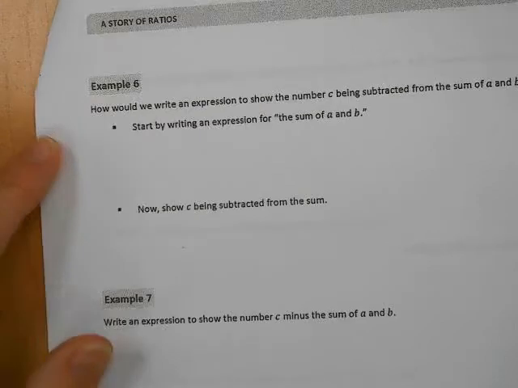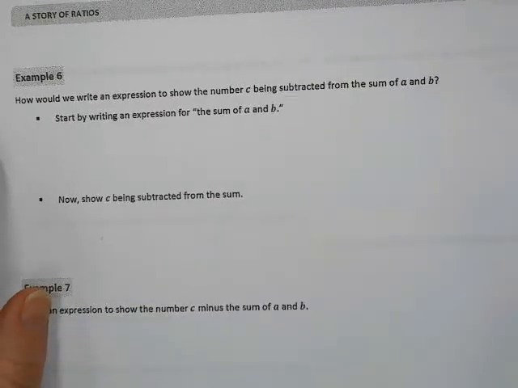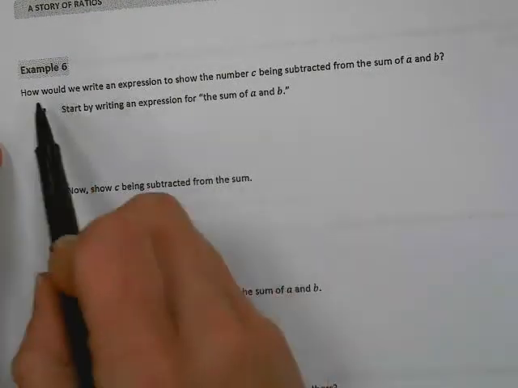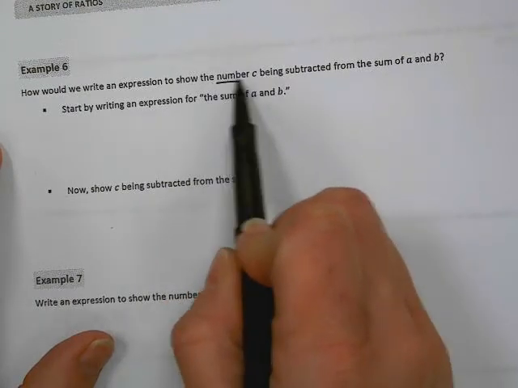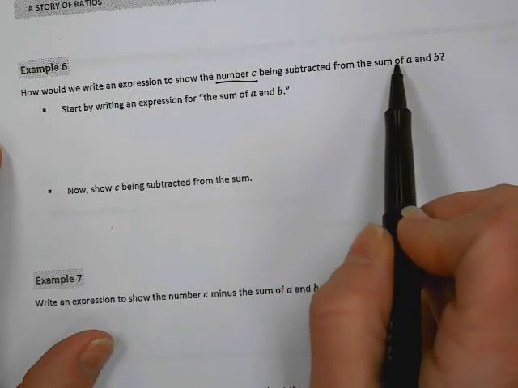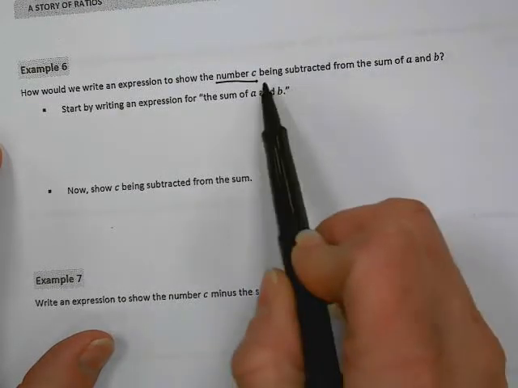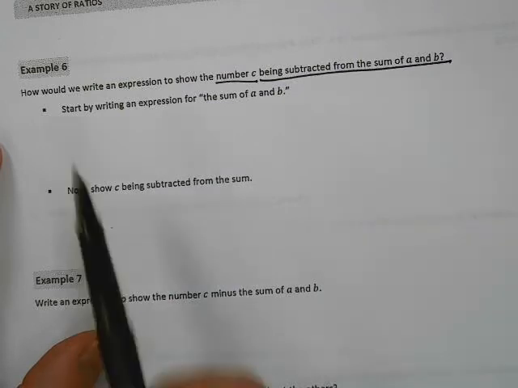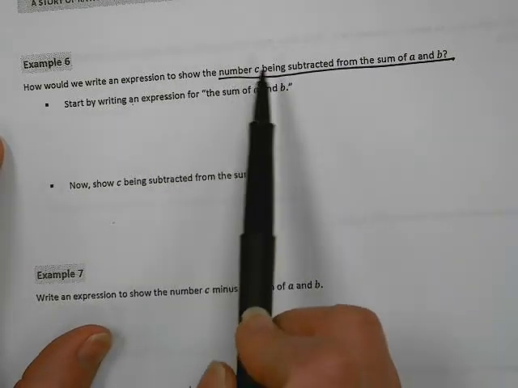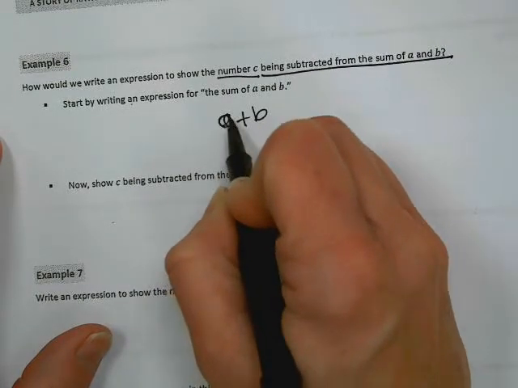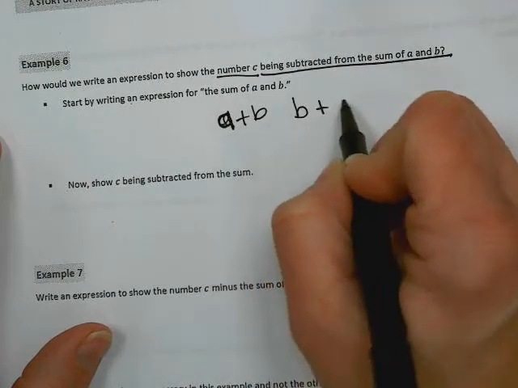Let's look at example 6. How would we write an expression to show the number c being subtracted from the sum of a and b? So let's look at that again. How would we write an expression to show the number c, so again we know we're using that variable, being subtracted from the sum of a and b? So we know we're going to have subtraction, and we know sum means that we are adding 2 numbers together. So we're going to start by writing an expression for the sum of a and b. Well, the sum of a and b either is going to look like this, a plus b, or b plus a.